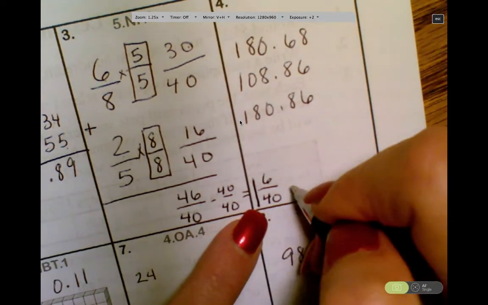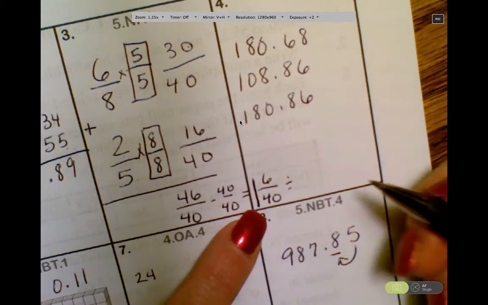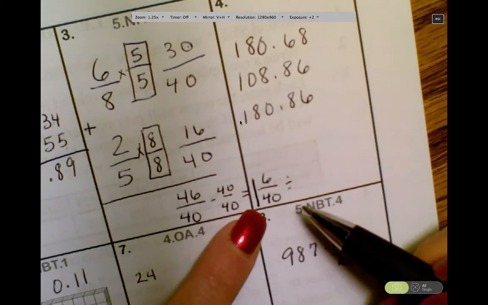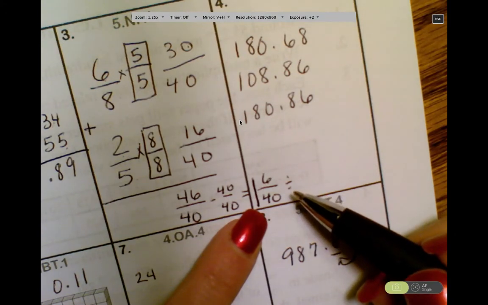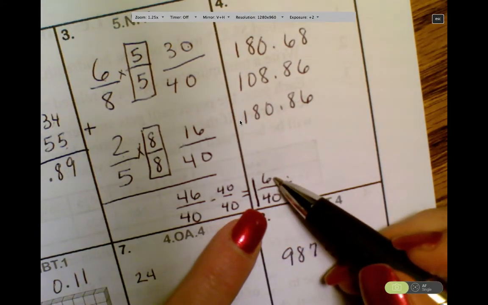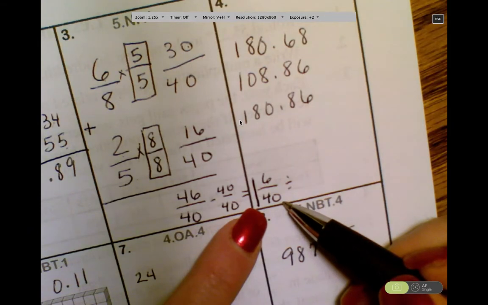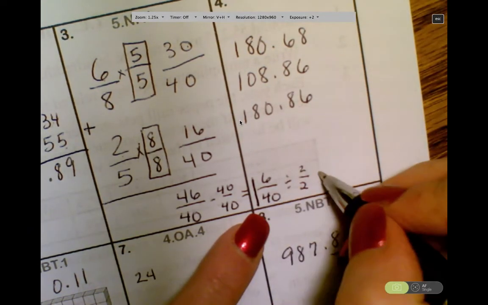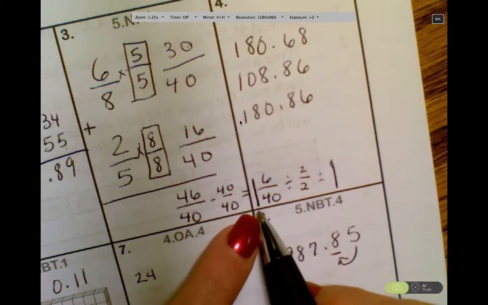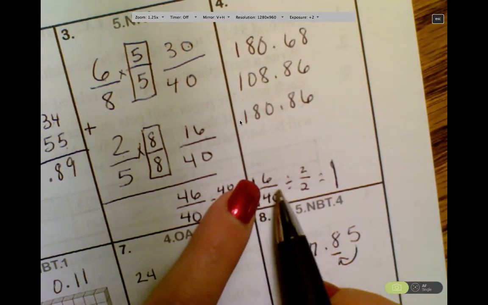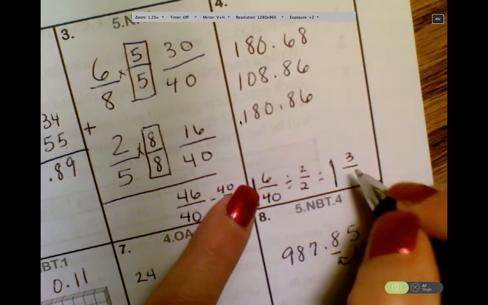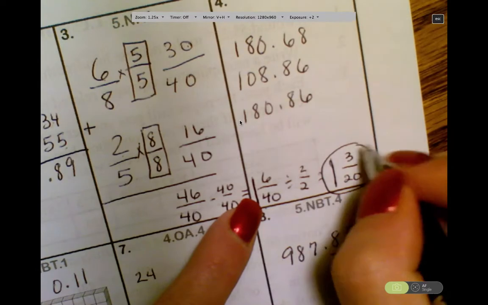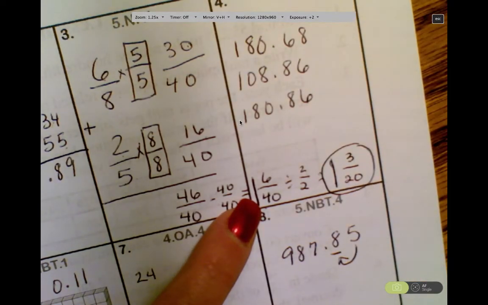I also want us to be able to simplify. I'm going to see what is going to go into both 6 and 40. So what is a factor of 6 and a factor of 40? I know that it's 2. So my whole number is going to stay the same, but I'm going to divide. 6 divided by 2 is 3. And 40 divided by 2 is 20. And now I have it in simplest form, 1 and 3/20.